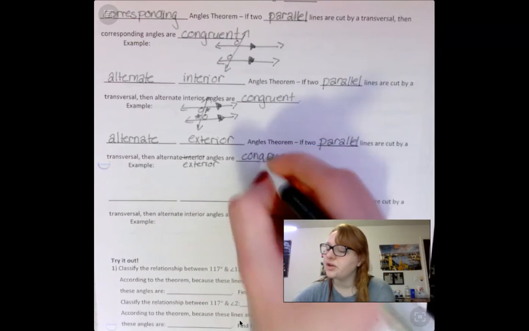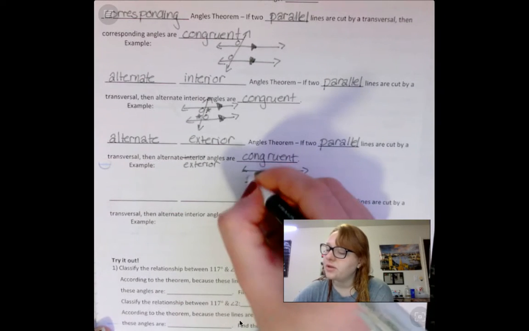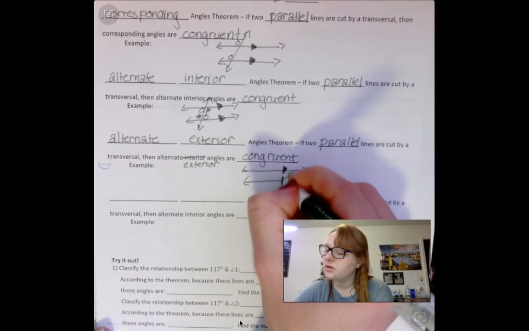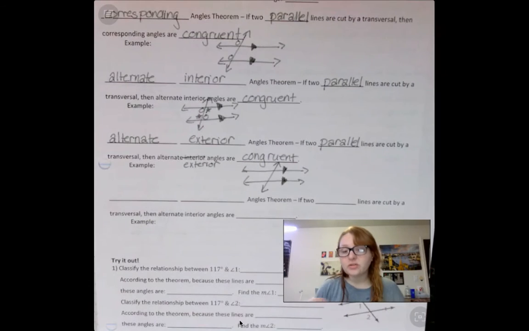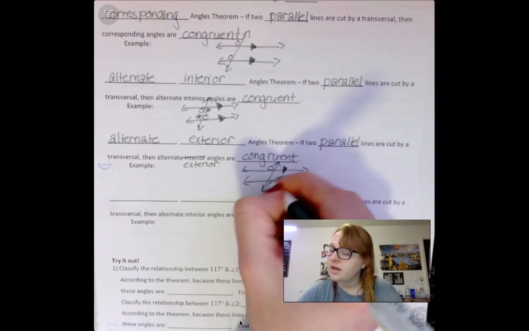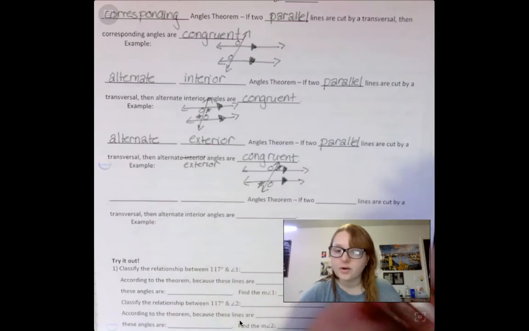Okay, we'll draw a picture here as well. We have two parallel lines, and because we know that these are parallel, I'm going to draw these little arrows. We have a transversal. These are alternate exterior angles, so on the outside and on opposite sides of the transversal. So here and here would be a good pair, or here and here would be a good pair.